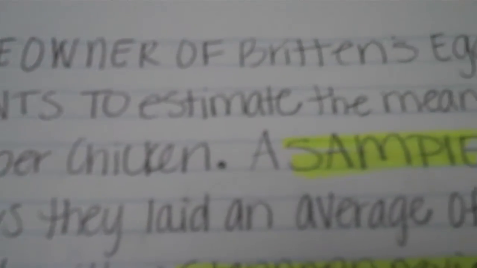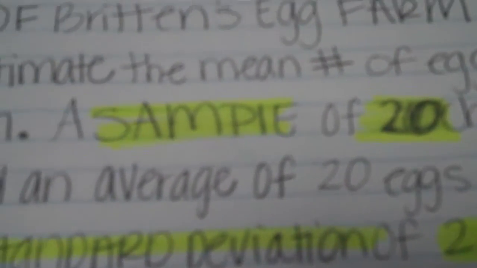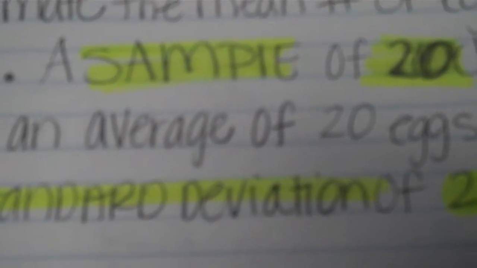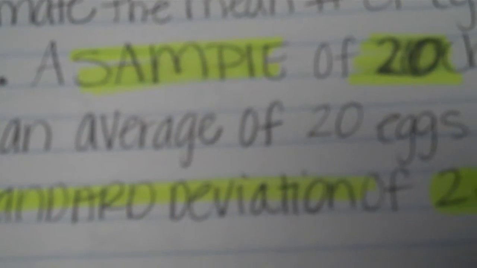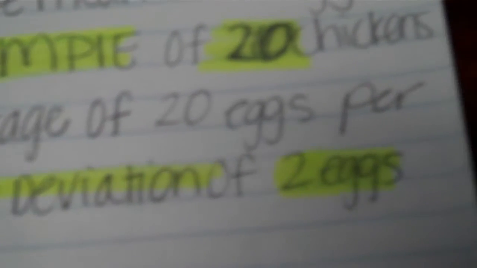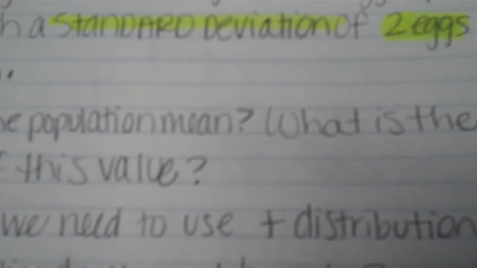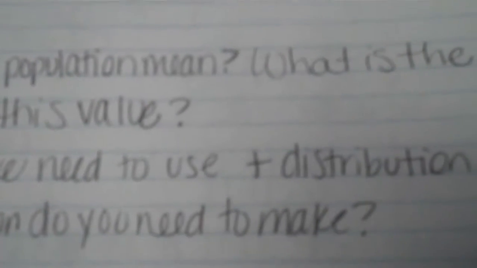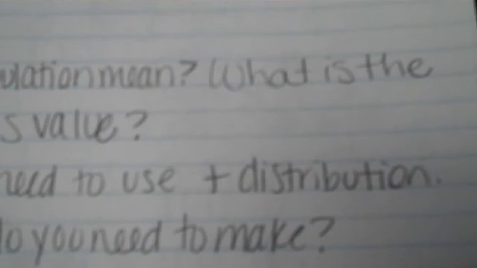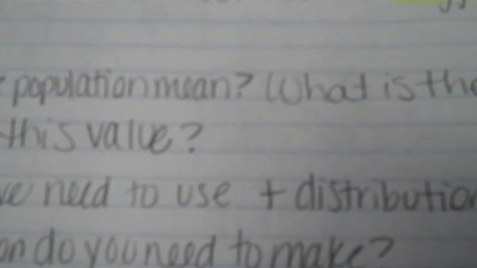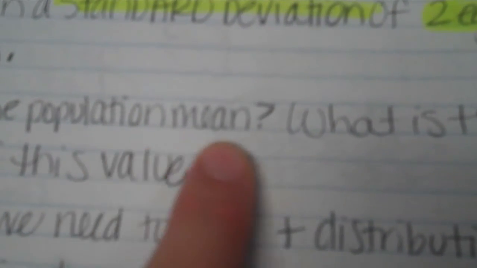The owner of Brenton's Egg Farm wants to estimate the mean number of eggs laid per chicken. A sample of 20 chickens shows they laid an average of 20 eggs per month with a standard deviation of 2 eggs per month. What is the population mean, and what is the best estimate of this value?